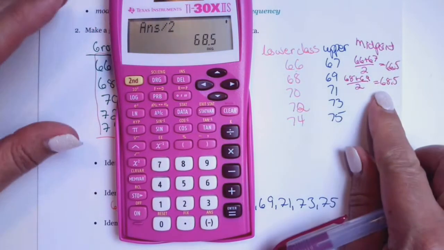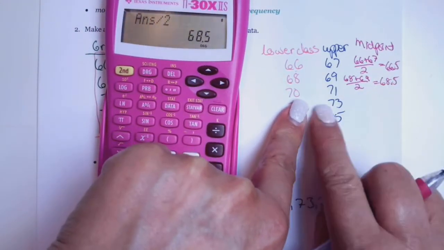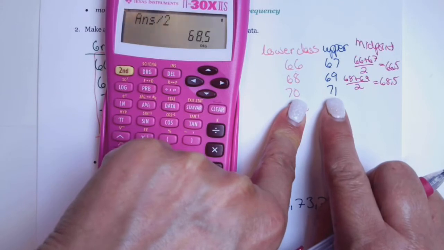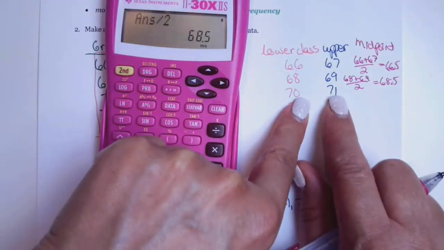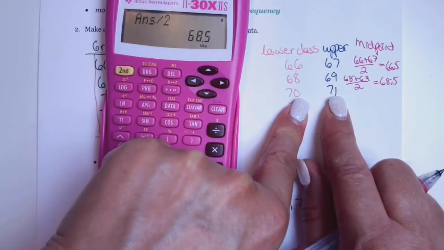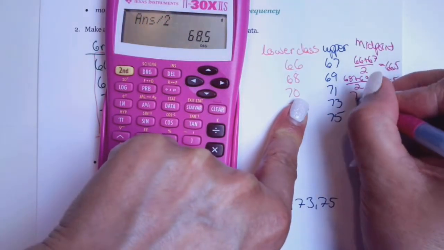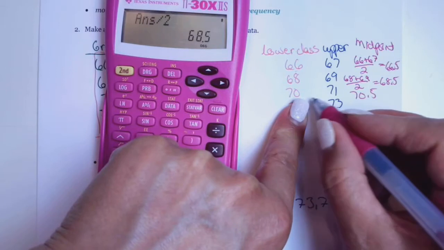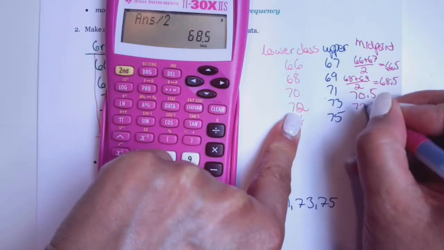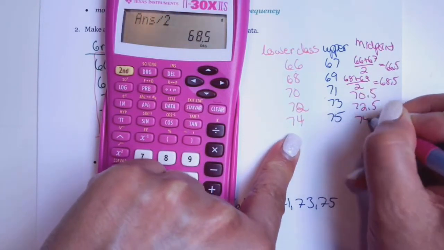So notice what happens here. It's in the middle, in between these two. Of course, what your midpoint is going to be depends on the lower and the upper class limits. So now, without having to calculate, we know that it's 70.5, this one is 72.5, and this one is 74.5.